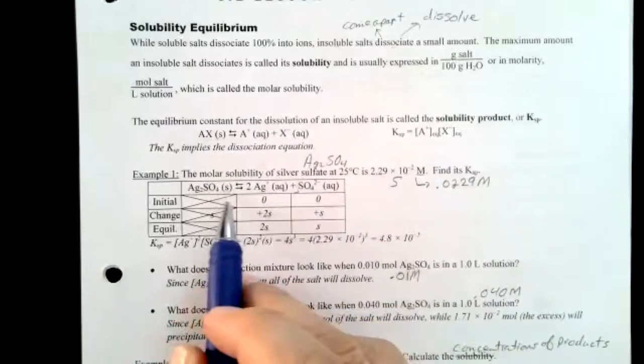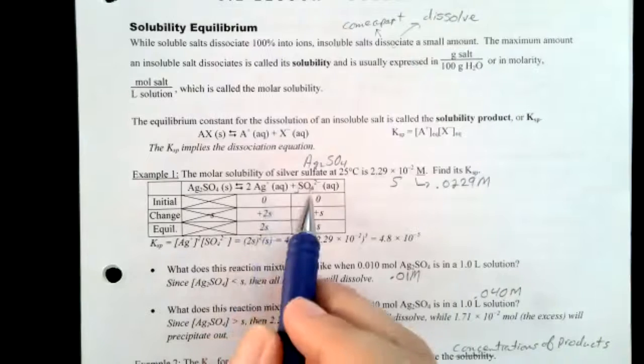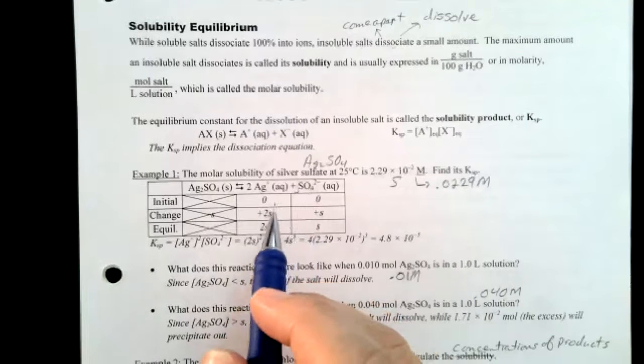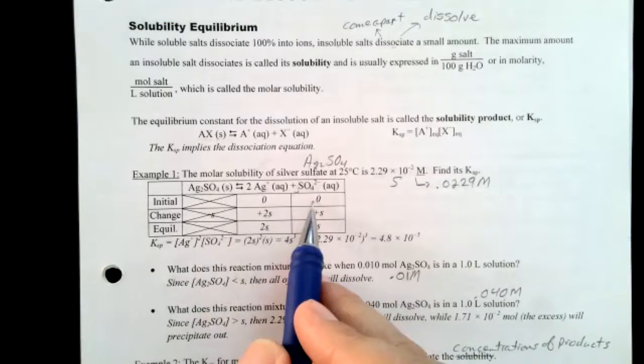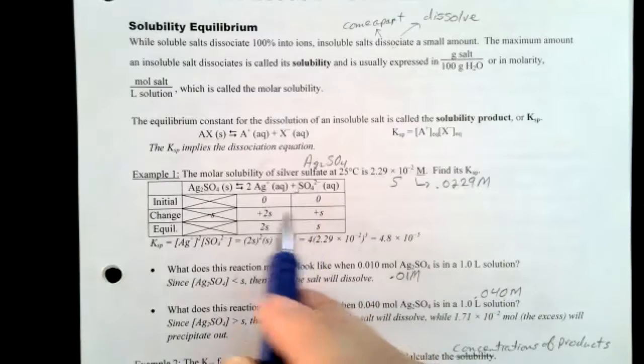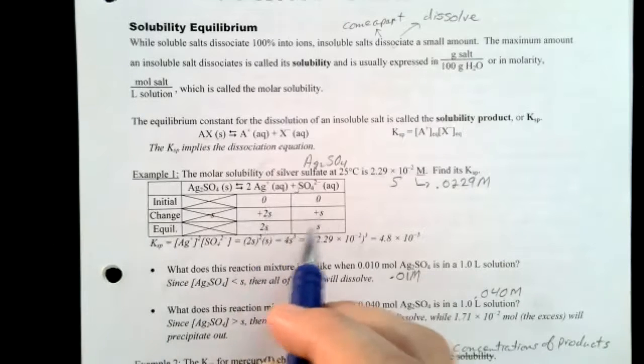So they do expect you to be able to write this, though. We're going to get 2 of these and 1 of those. At the moment this drops in, we, of course, have 0 amount. The molarities are 0. Then they climb. And if you want to use X or Q or P, they can't complain.